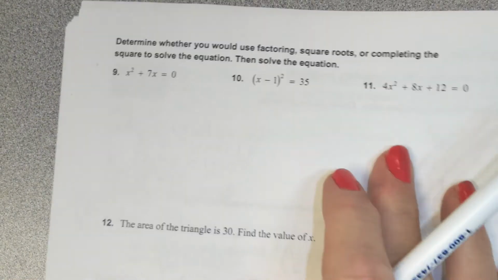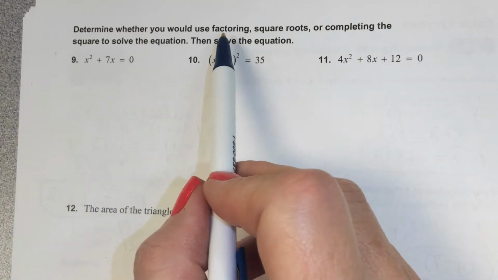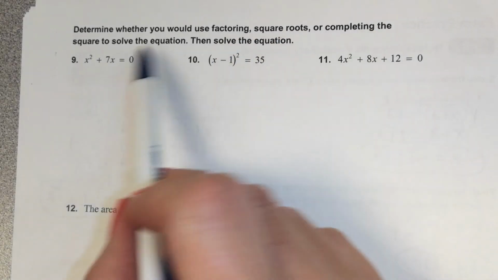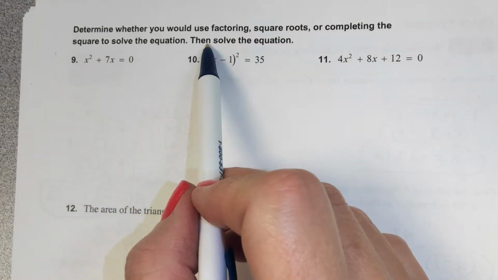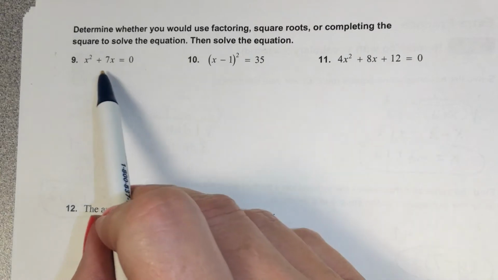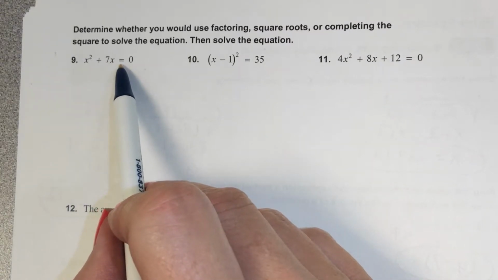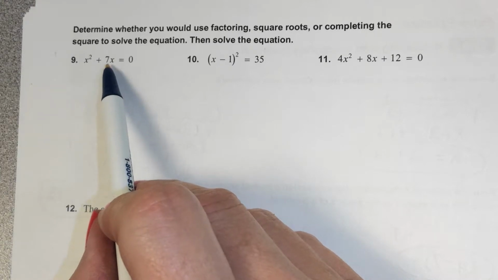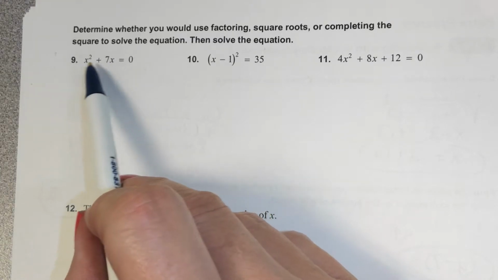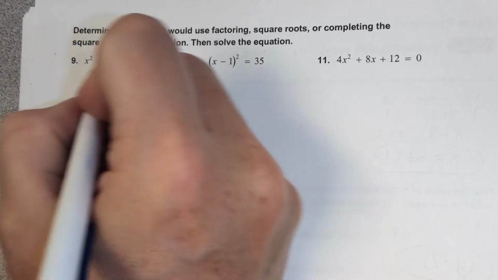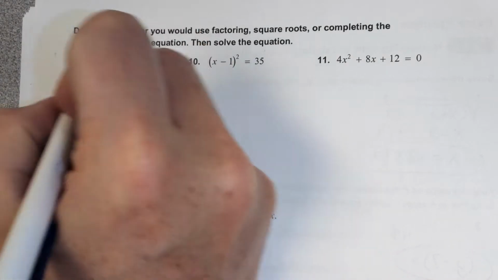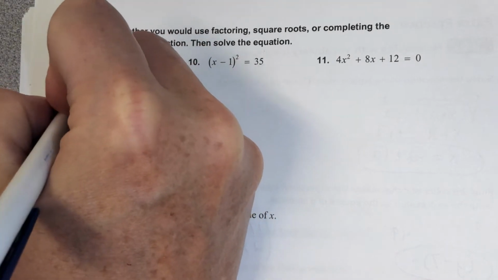All right, let's go to the back. Determine whether you would use factoring, square roots, or completing the square to solve the equation. Then solve the equation. This one, guys, we are not going to complete the square on. It's easy to factor. I'm just going to look for a greatest common factor. Because it's already set equal to 0, it's easy just to factor out an x.